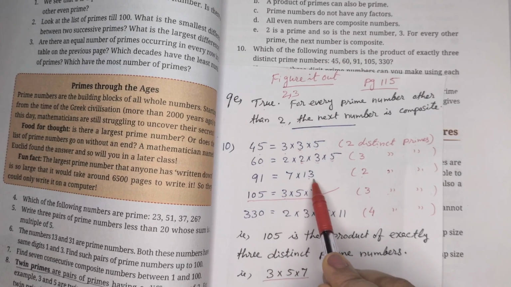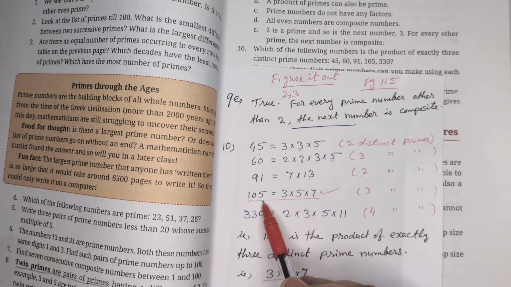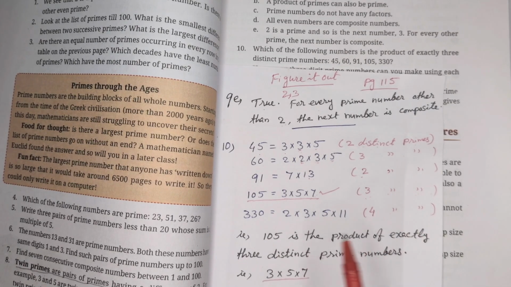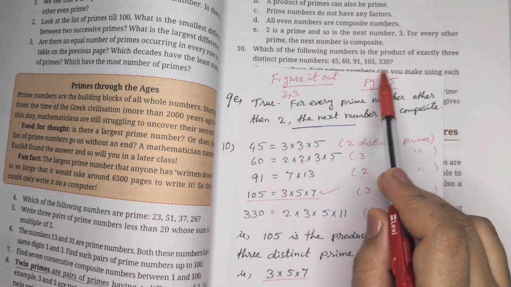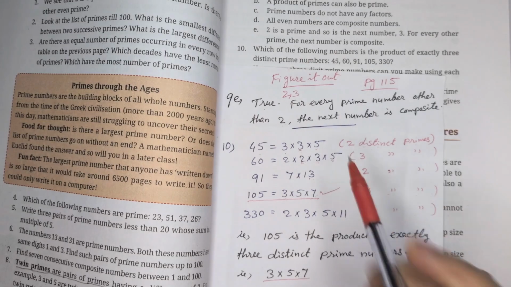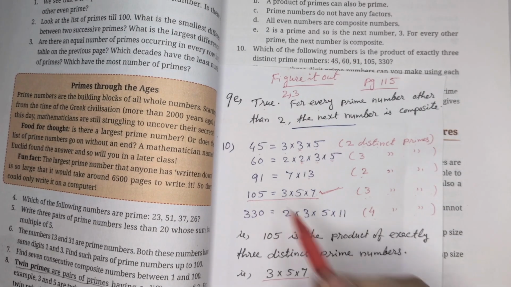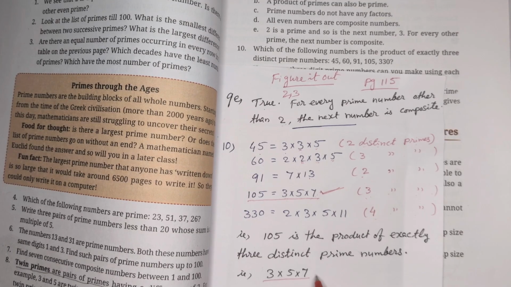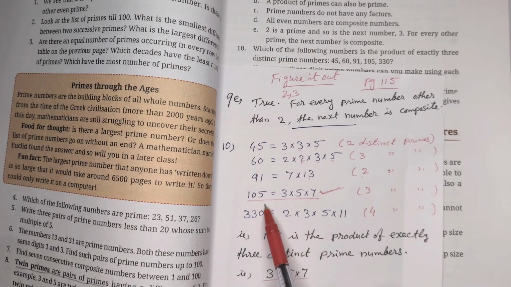Here 91 is 7 and 13, that means 2 distinct primes. 105 is 3 into 5 into 7, which means 3 distinct prime numbers. 330 has 4 distinct prime numbers. Here the question is exactly 3 distinct prime numbers. So we can say 105, 3, 5, 7, 3 different prime numbers are there. So 105 is the product of exactly 3 distinct prime numbers, that is 3 into 5 into 7. 3, 5, 7 are the prime numbers and their product is equal to 105.